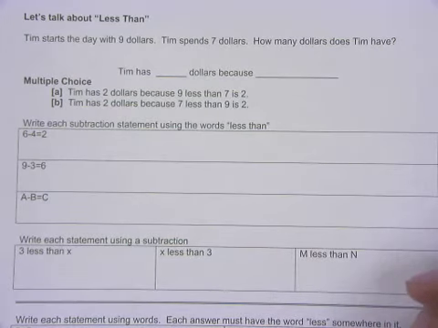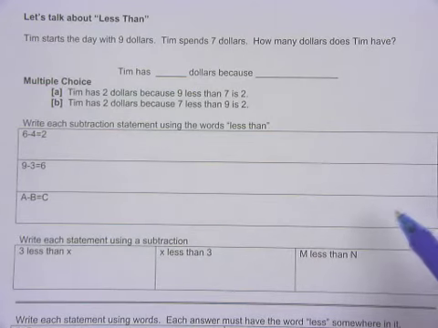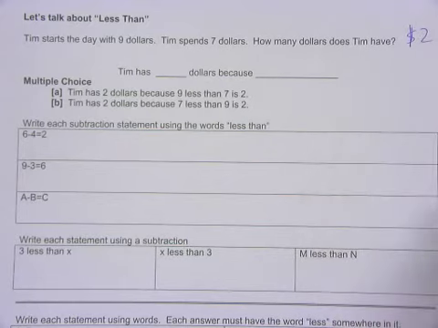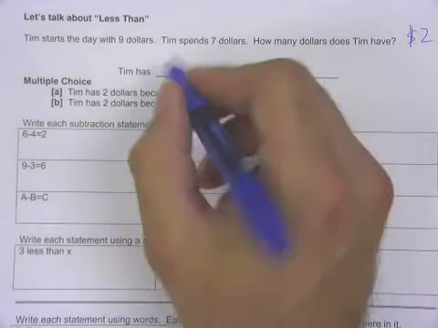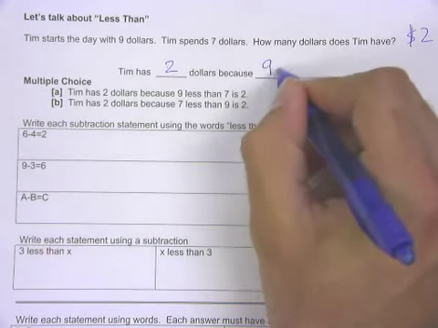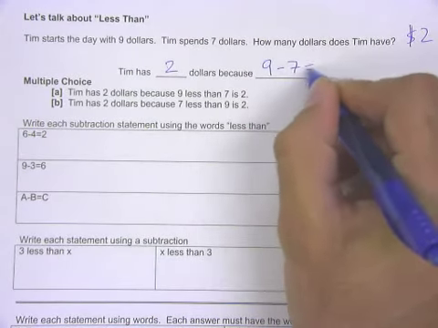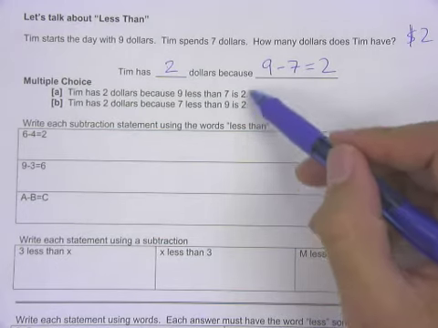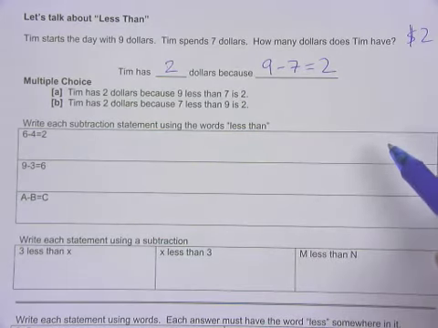I think we all can get this one right, probably without doing a whole lot of work, right? We recognize that Tim has $2. How are we getting that answer? Well, we're saying that Tim has $2 because we know that 9 minus 7 is equal to 2. So which of these two options fits that scenario better?